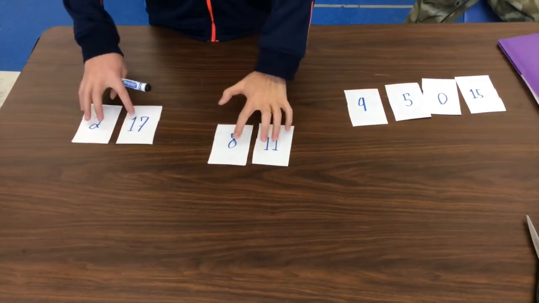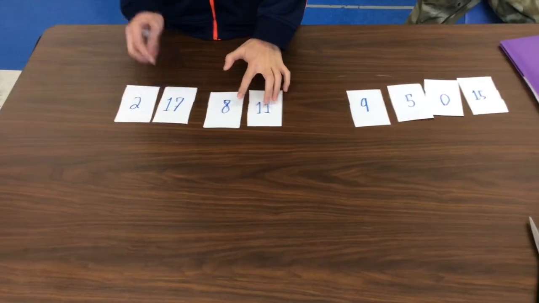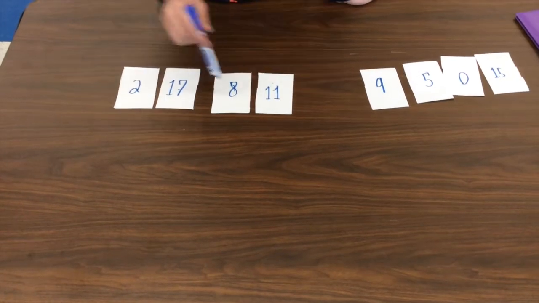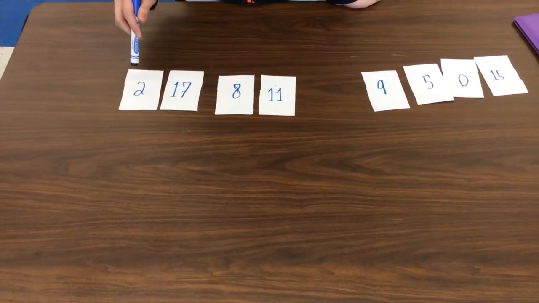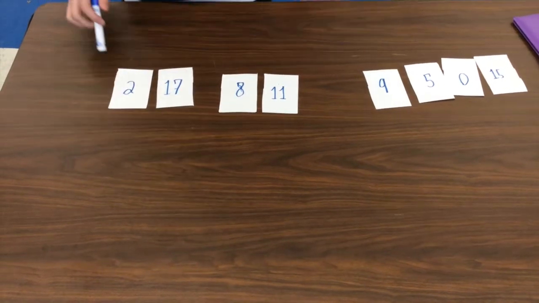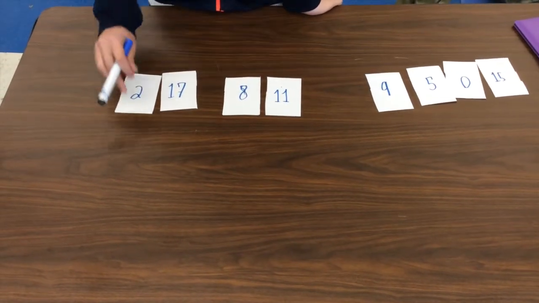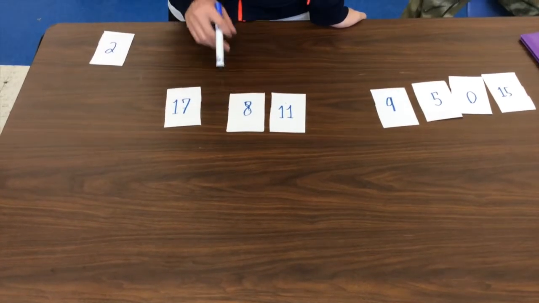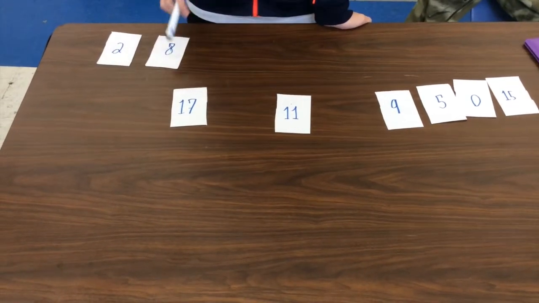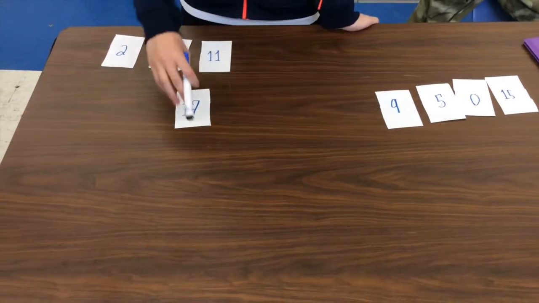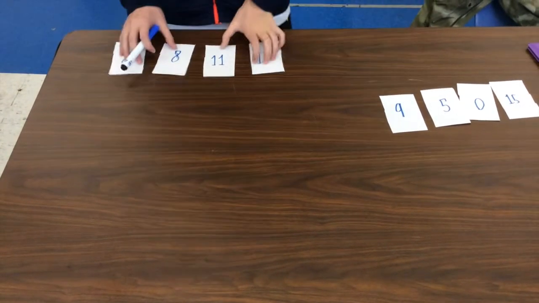Now we're going to take these two halves and merge them. First, we're going to compare the 2 and the 8. Basically, we're going to take a look at the first elements of each and compare them. So is 2 greater than 8? No, it isn't. So we bring this. Is 17 greater than 8? Yes, it is. Is 17 greater than 11? Yes, it is. Now, 17 is by itself, we can just bring it here.